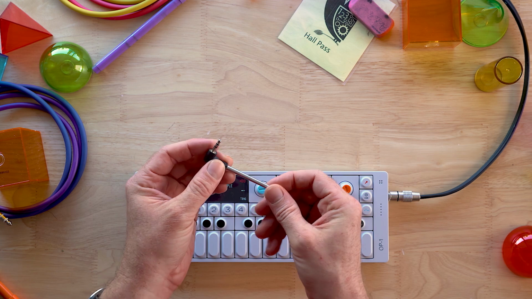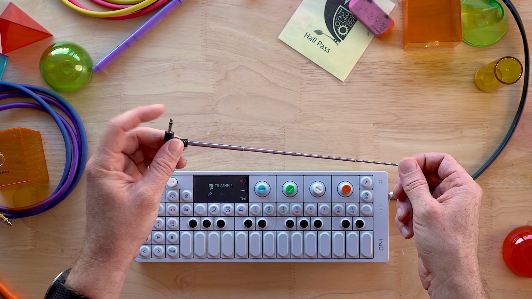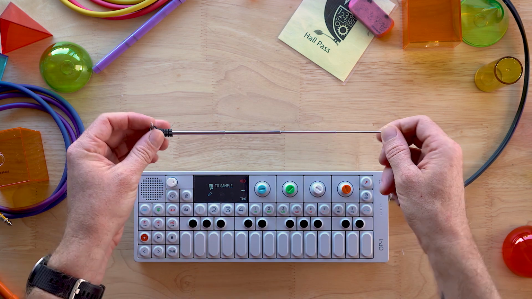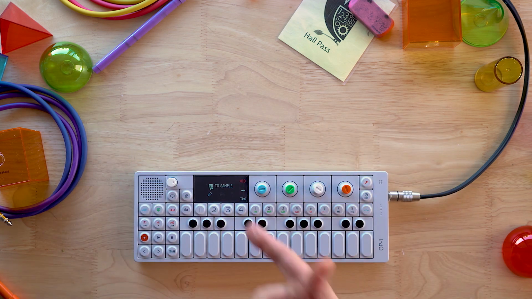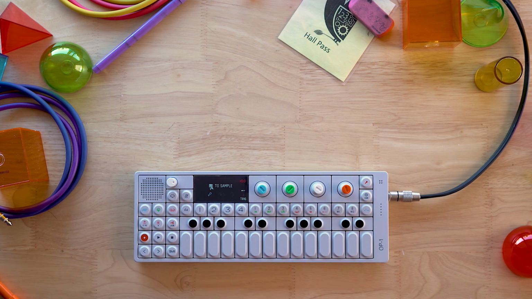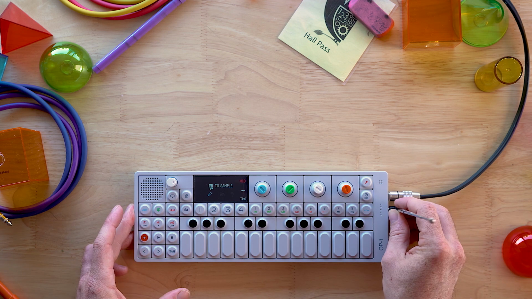I bought this off of Amazon. It's 1/8 inch just radio antenna. I think they're super cheap. You can get them on eBay as well. You can hear in a second that by switching to the radio input without this, I can still get radio signal, but we're going to use this just to get a clearer signal.